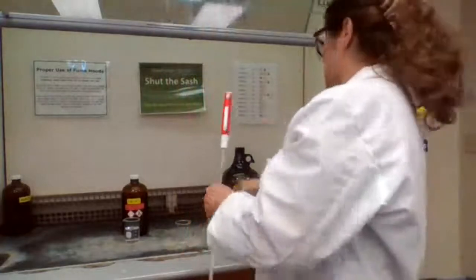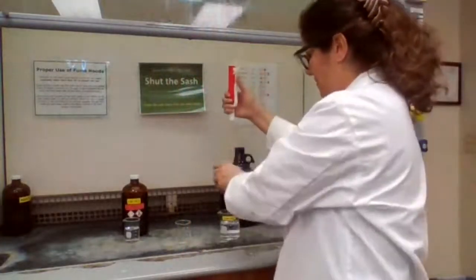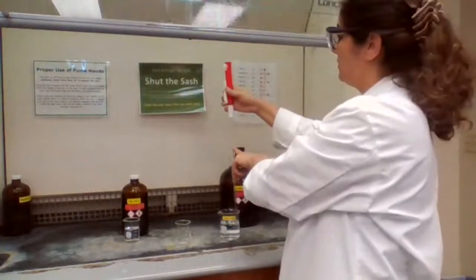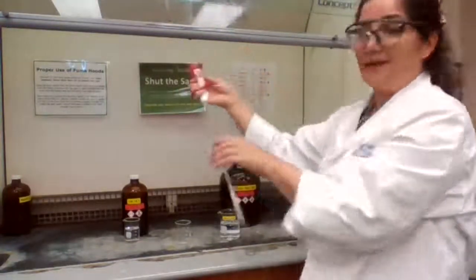So 4 times. And each time I have to bring the solution to the mark or the index line.